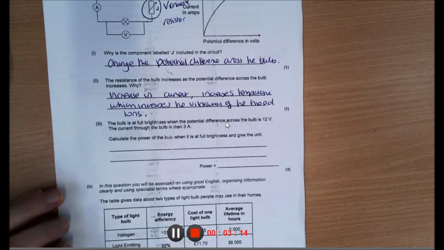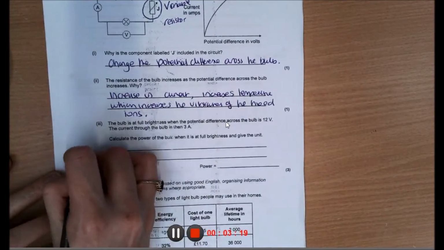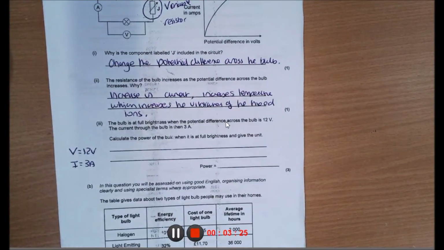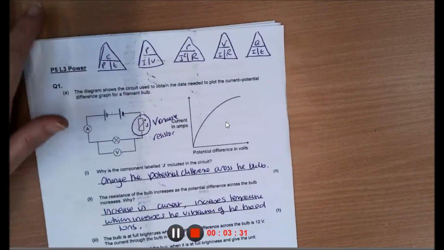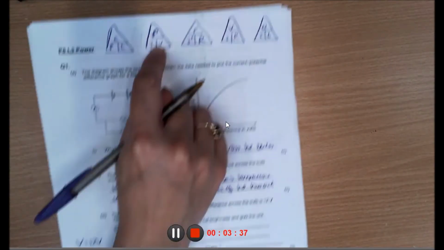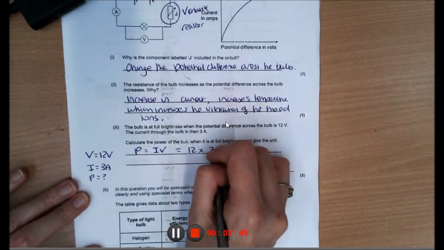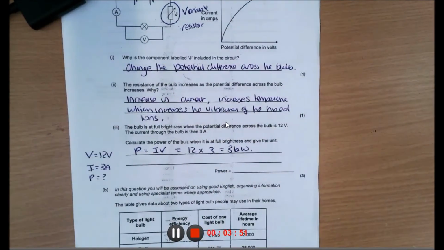Right, the bulb is at full brightness when the potential difference is 12 volts. The current through it is 3 amps. So here's what I would do as I'm reading the question. I've written my things at the side. Calculate the power of the bulb. So I've got V, I, and I want P. So I go back to my little triangles and I'm like, which one's got P, I, and V in? Oh, it's this one, PIV. So P equals I times V. So I've got 12 times 3, which is 36. So that's your answer.